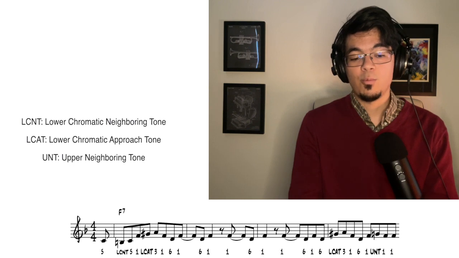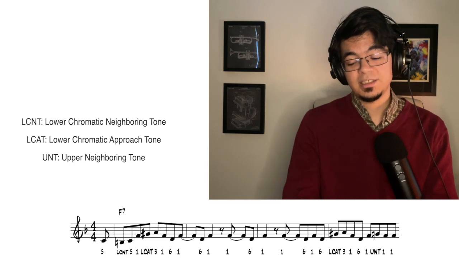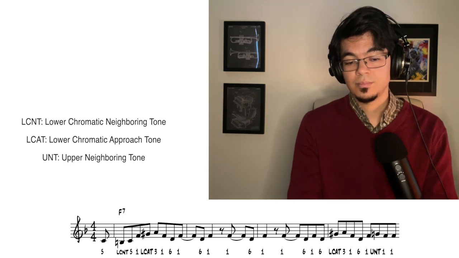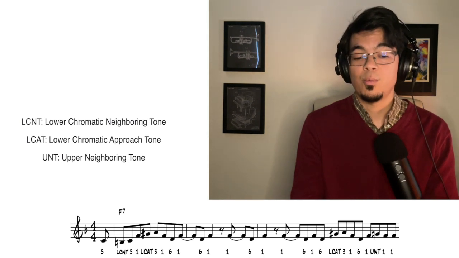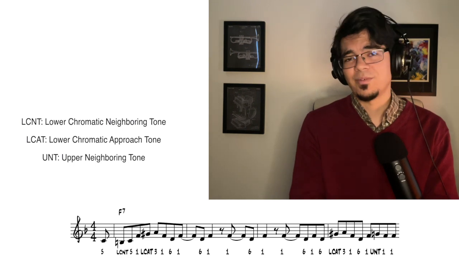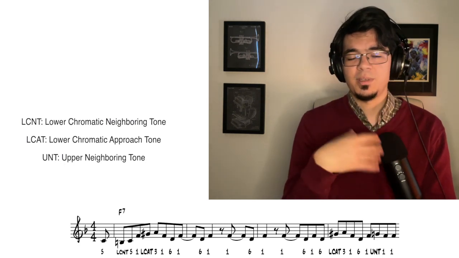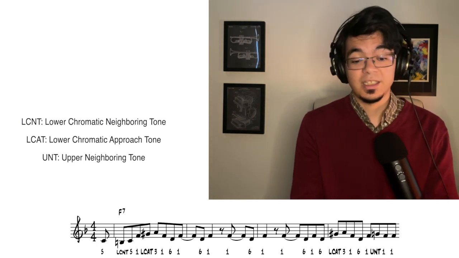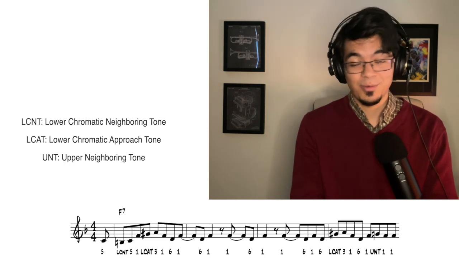Next we have what we call a lower chromatic approach tone. What this is doing is leading us into the note after that, which is the 3. So that note's job is just leading into the 3. And then we have 1 again, and then 6, 1. Here we have a lot of repetition, so that's going to make our life a little bit easier later, because when we see that there's repeating of notes, it's going to make the job of transposition a lot easier. 1, 6, 1, 1, 6, 1, 1, 6, 1, 6. A lot of 1s and 6s.